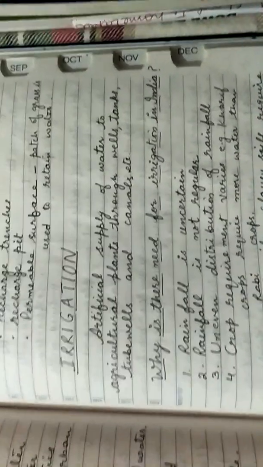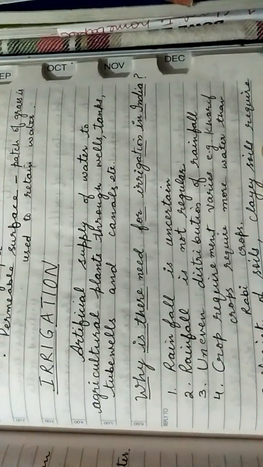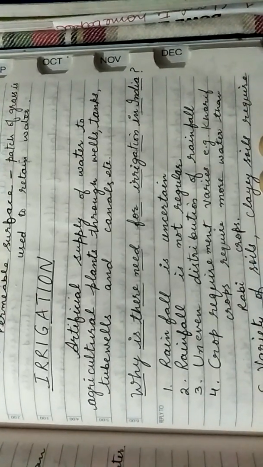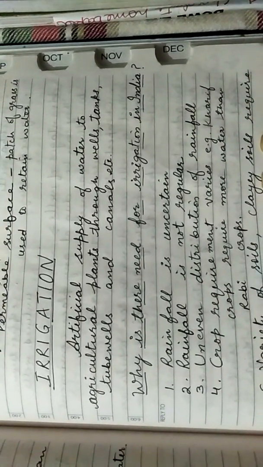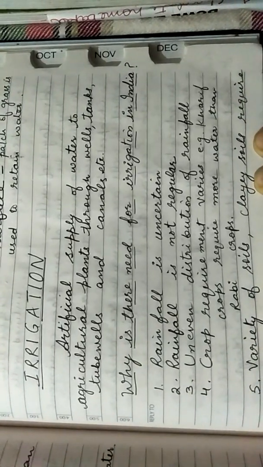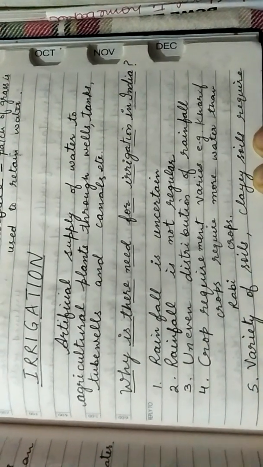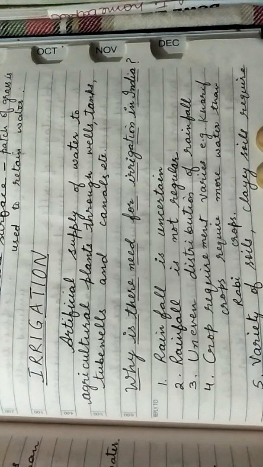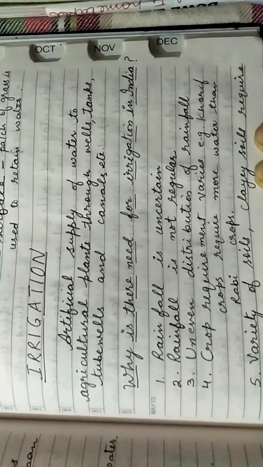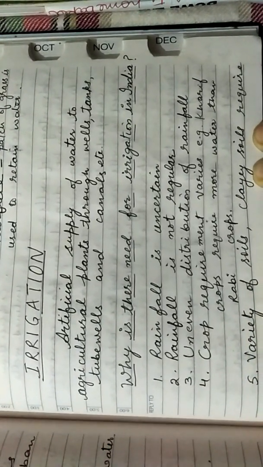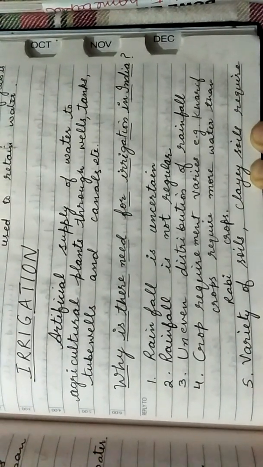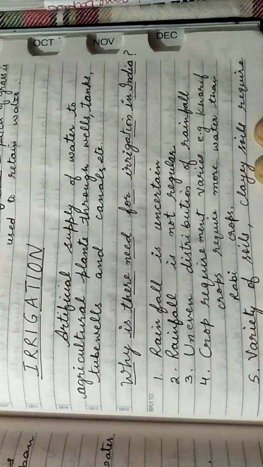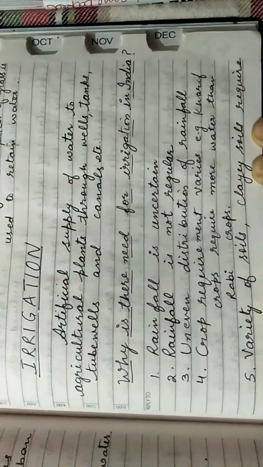Why is there need for irrigation in India? In India, rainfall is uncertain. It's only from June to September. It is not regular. Rainfall distribution is uneven. Some areas receive heavy rainfall, others scanty rainfall. Crop requirement also varies. Kharif crops require more water than Rabi crops.